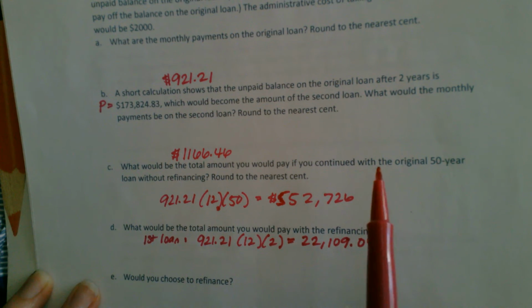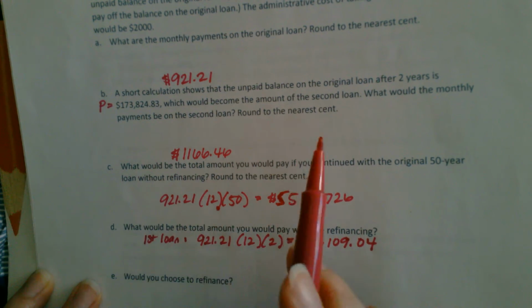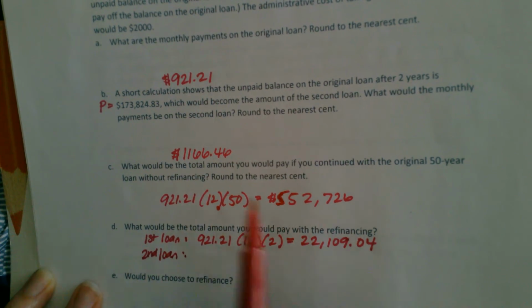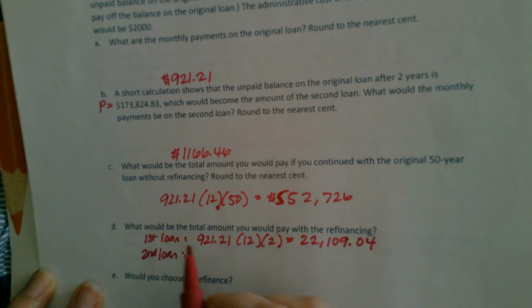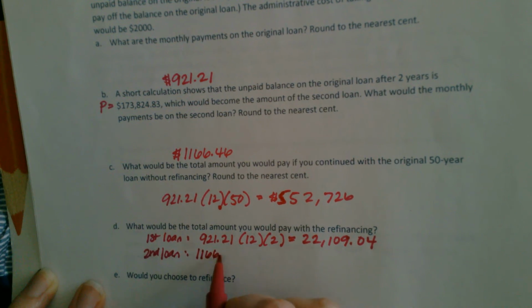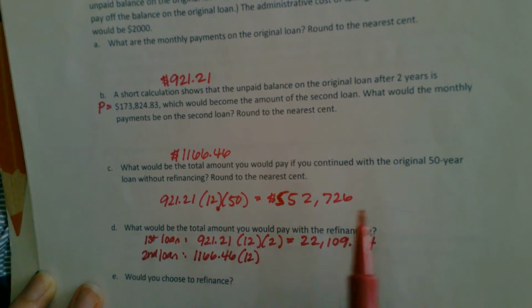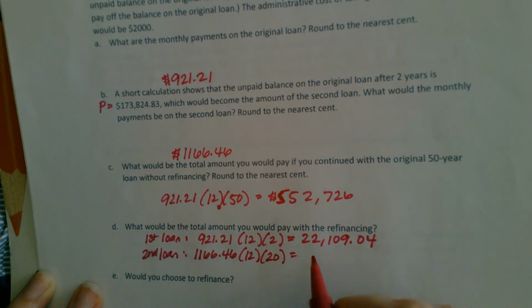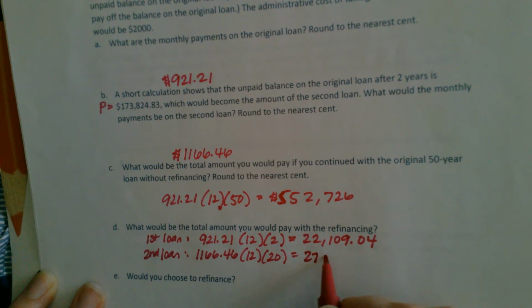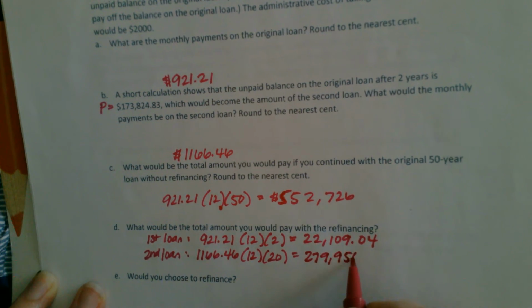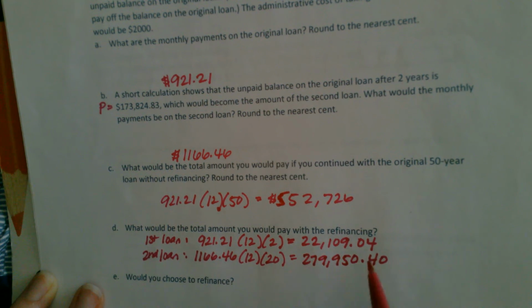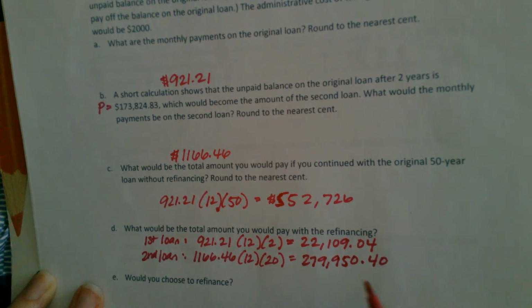And then we have our second loan, and we're paying $1,166.46 each month, 12 times a year, and this is for 20 years. So that is $279,950 and 40 cents.